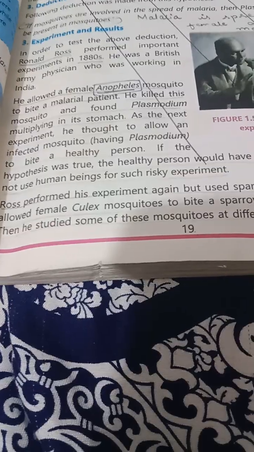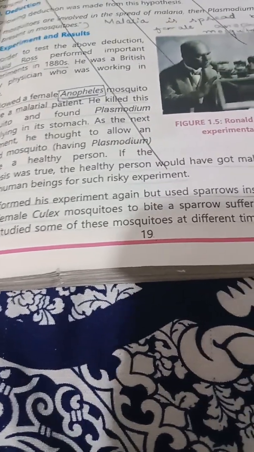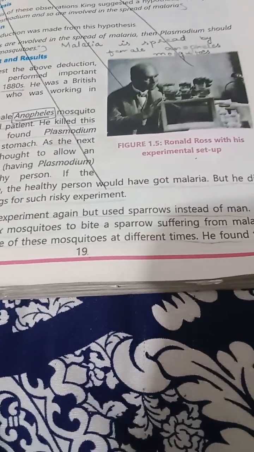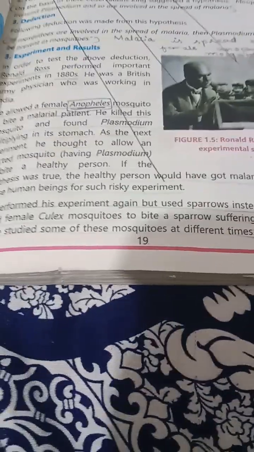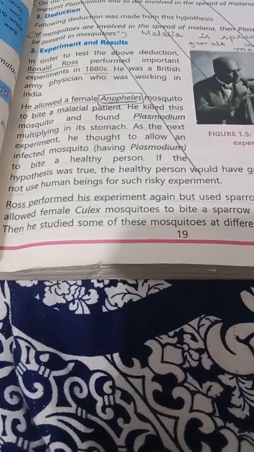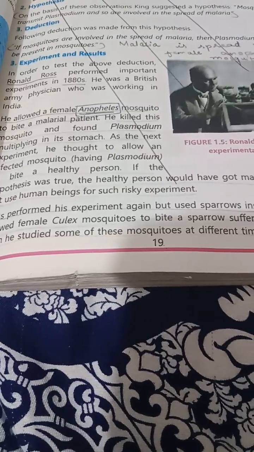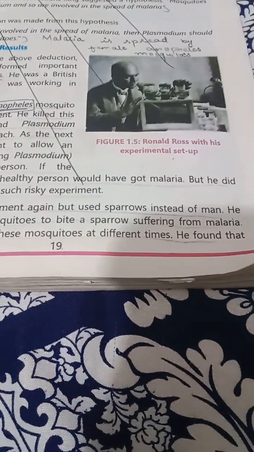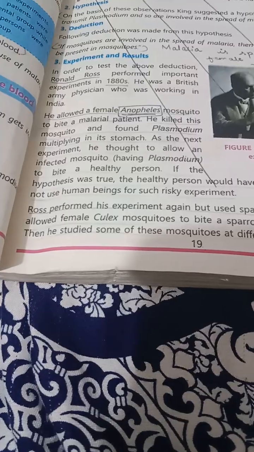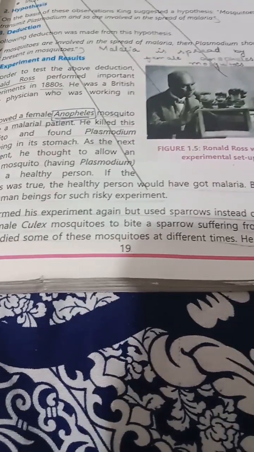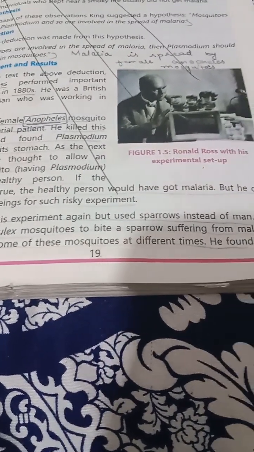Ross performed his experiment again but used sparrows instead of a man. He allowed female Culex mosquitoes to bite a sparrow suffering from malaria. Then he studied some of these mosquitoes at different times.